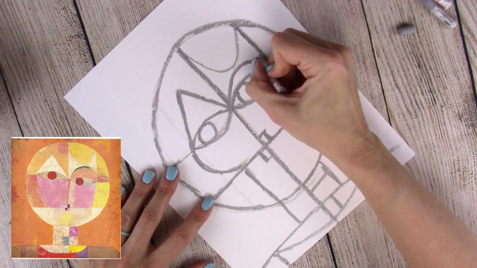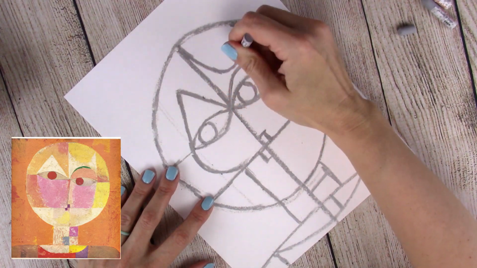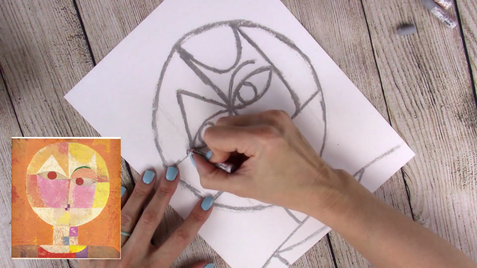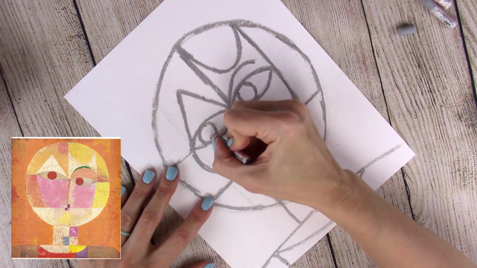Add in any little extra details that you like here, remembering that it doesn't have to look like mine and it doesn't have to look like Paul Klee's. He is just our inspiration for this.